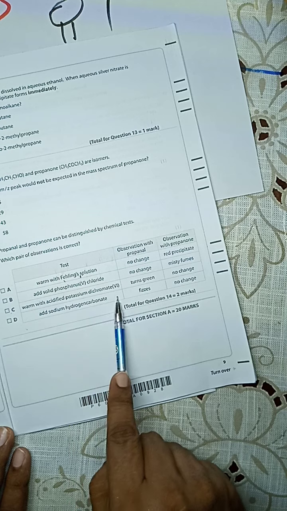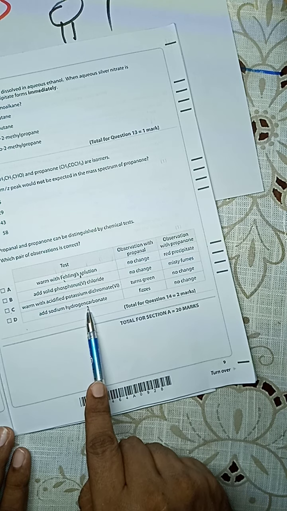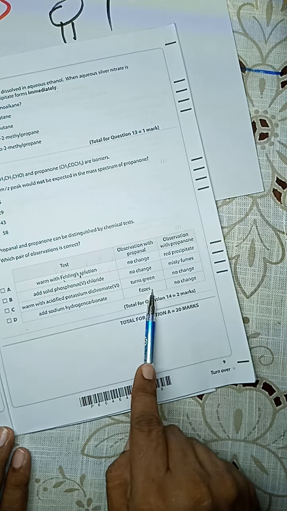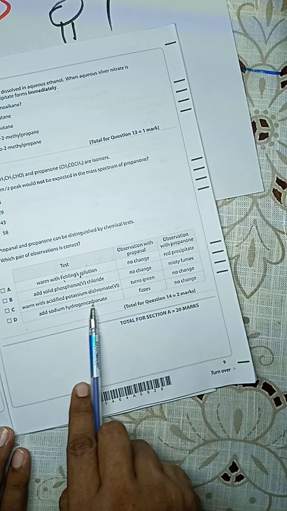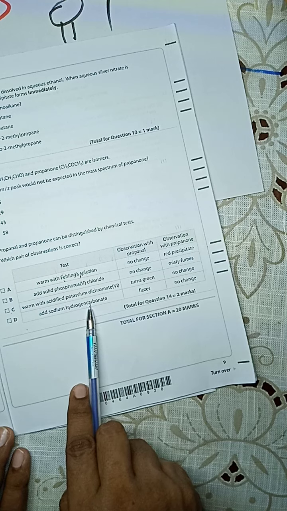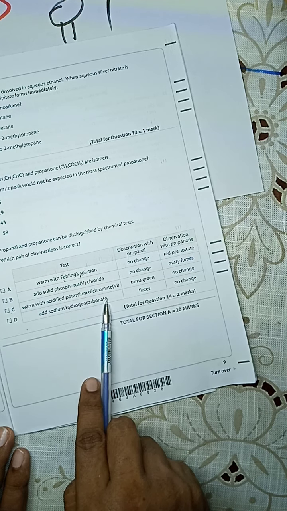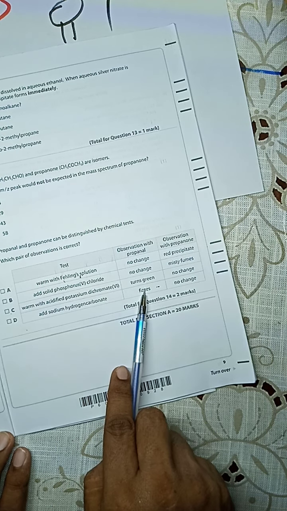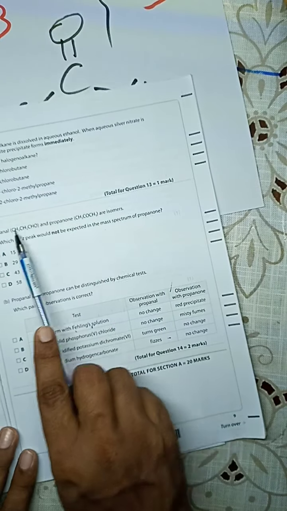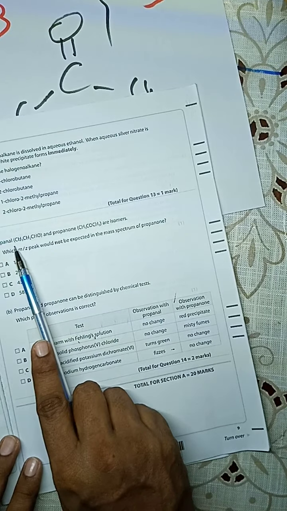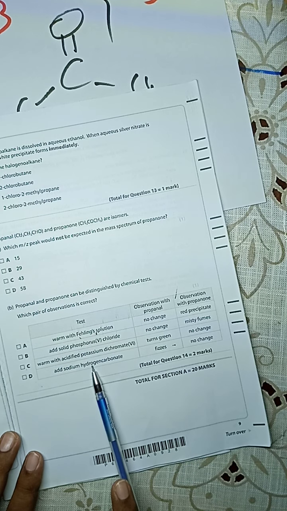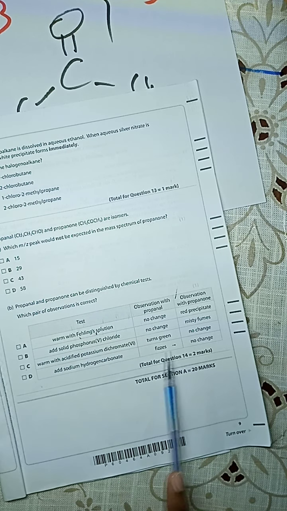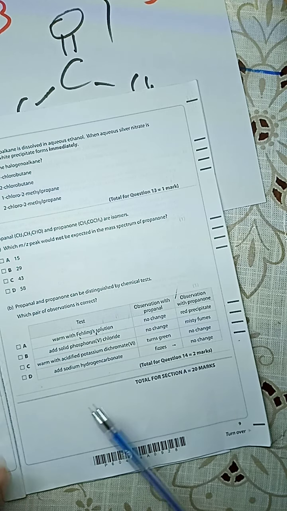Last one, sodium hydrogen carbonate, fizzes. It says fizzes, then the hydrogen carbonate should be protonated, followed by decomposition to form water and CO2. But there is no acidic hydrogen. The hydrogen atoms in both propanal and propanone are not acidic enough to react with hydrogen carbonate, therefore that is also wrong.